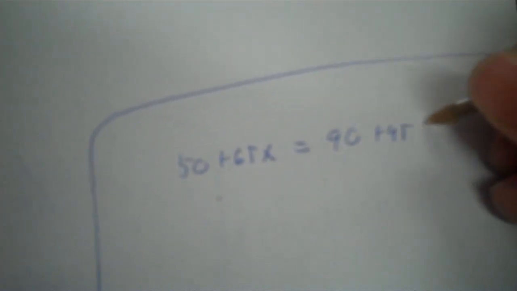50 plus 65 times X, and then the other one is 90 plus 45 times X. Now you combine it into one equation, because this isn't always going to work out, as you saw in the last problem. So 50 plus 65X equals 90 plus 45X.